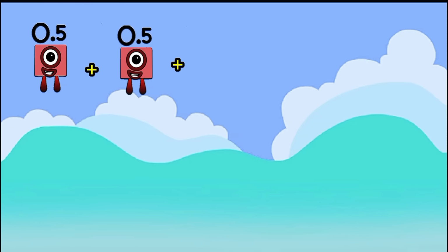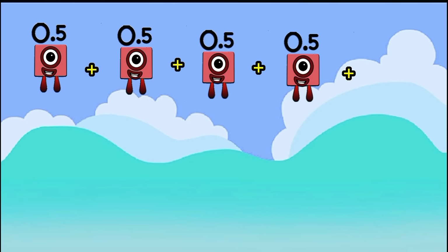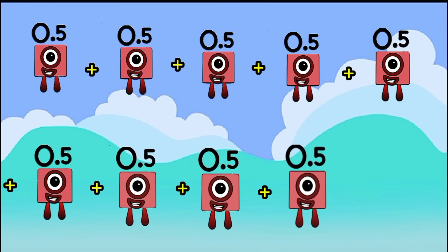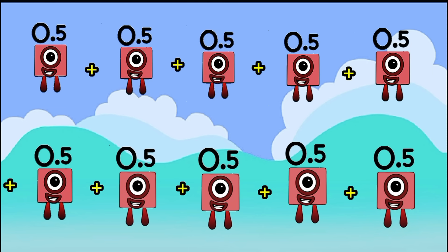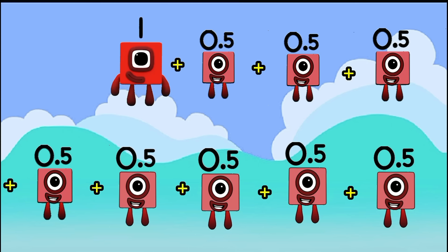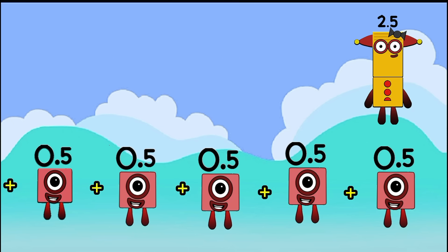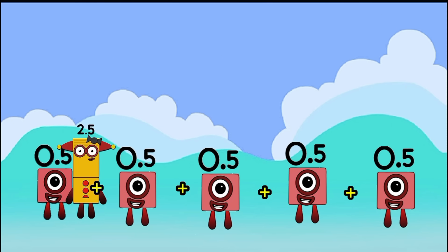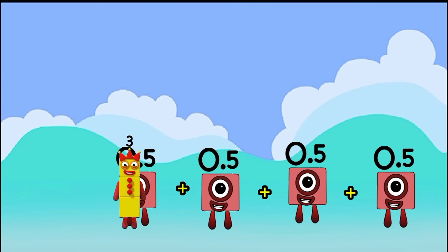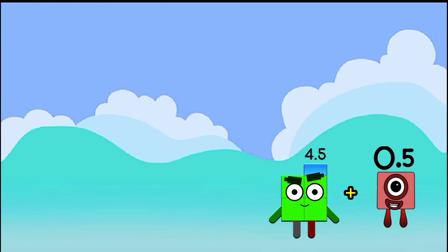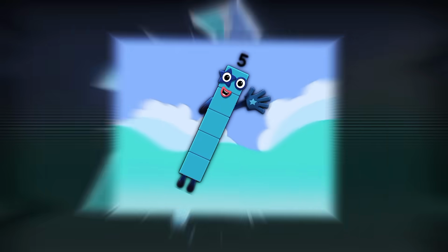Now we add 0.5. Add 10 times. Let's see how we do this. 0.5 plus 0.5 equals 1, 1.5, 2, 2.5, 3, 3.5, 4, 4.5, and now is 5.